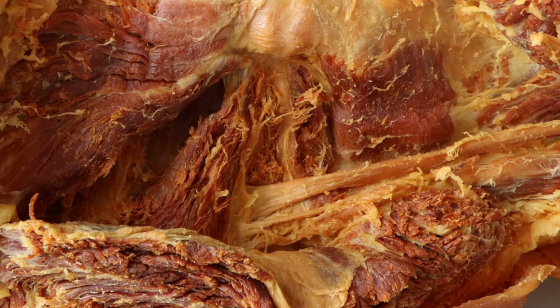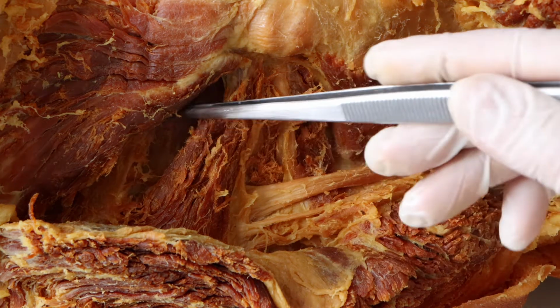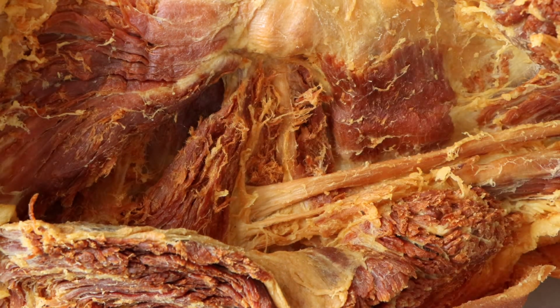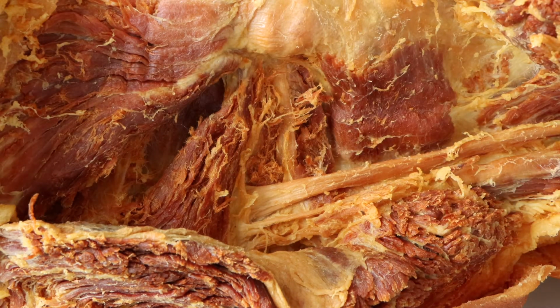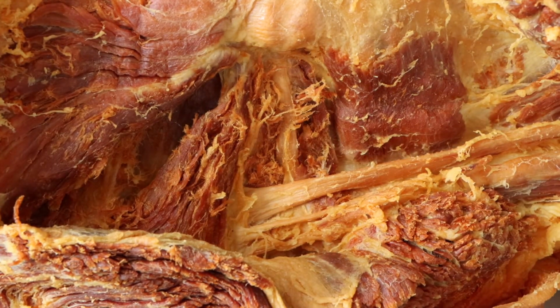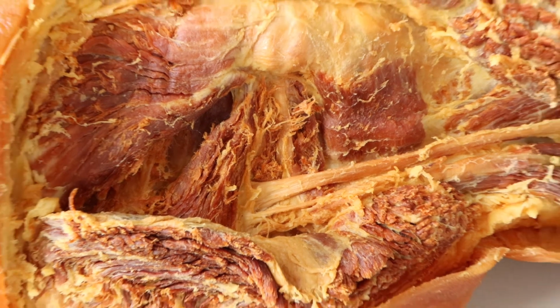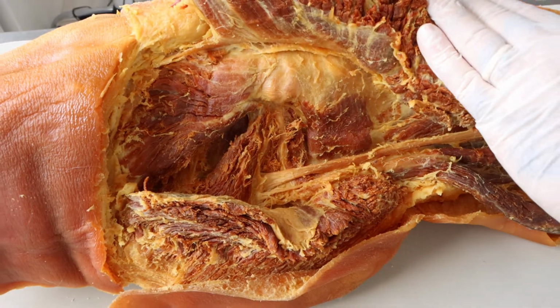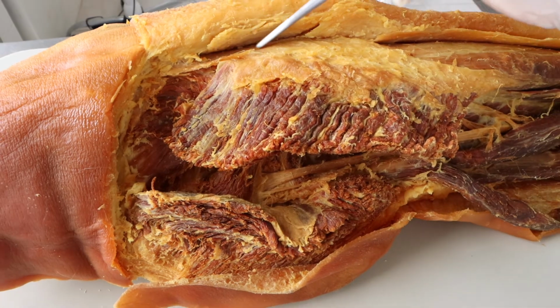The gluteus minimus originates from the inferior gluteal line, again on the outer surface of the iliac bone, and is inserted to the greater trochanter of the femur. More or less the innervation and function are the same as the gluteus medius. It means all the functions that we said, and the innervation is the superior gluteal nerve.